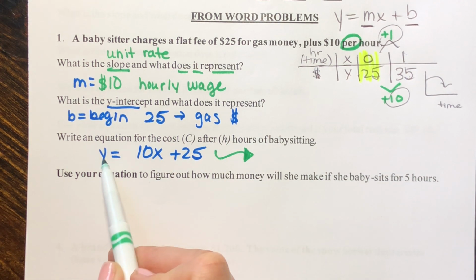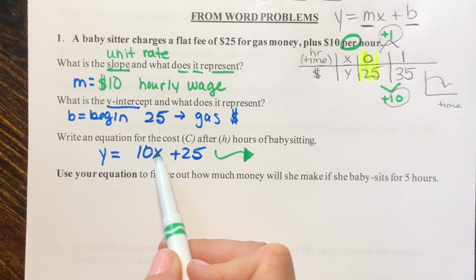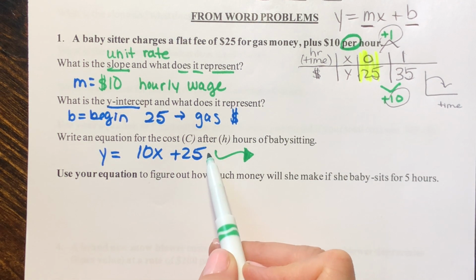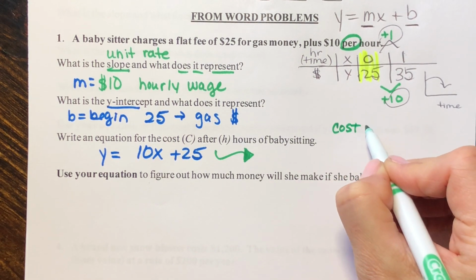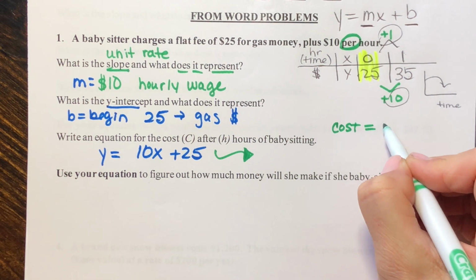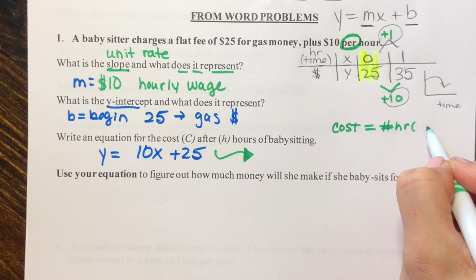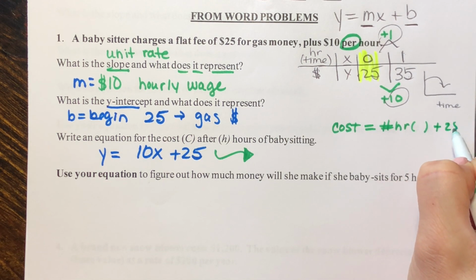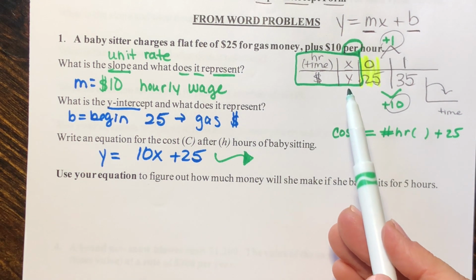Or if I put the H here, is the number of hours I work equal to $10 per times the cost? Like, I can't even say it. It doesn't even make sense. So here's what you're looking at. Cost is equal to the number of hours that you work times however many hours you work, then plus that 25.